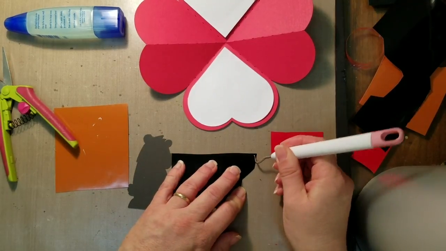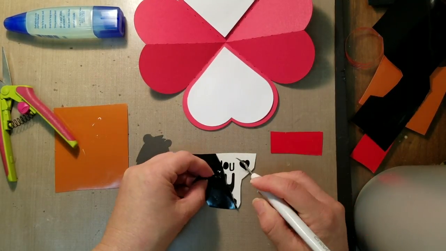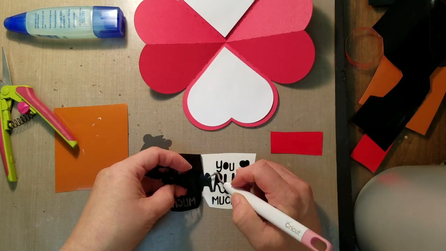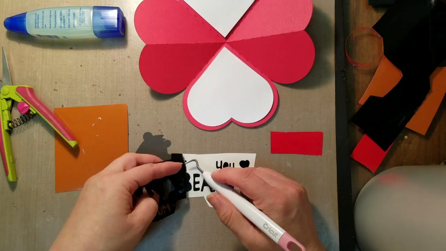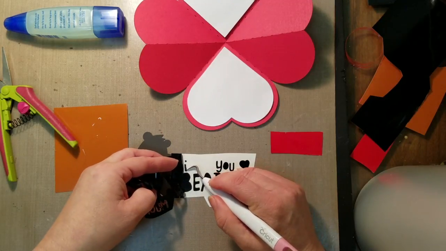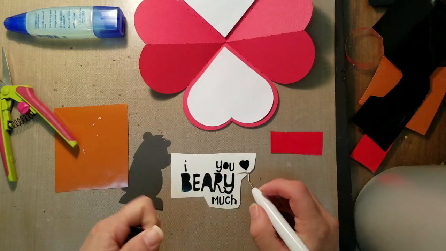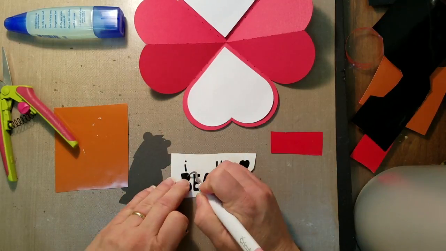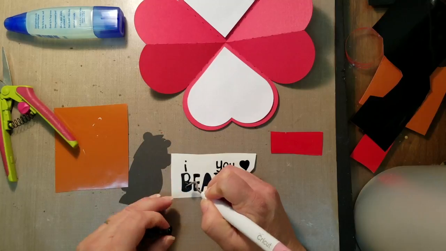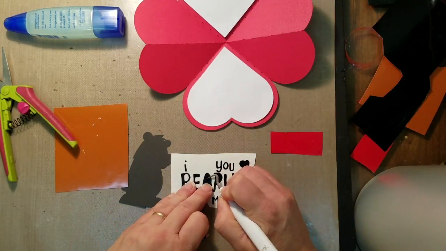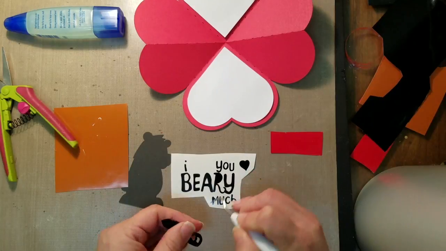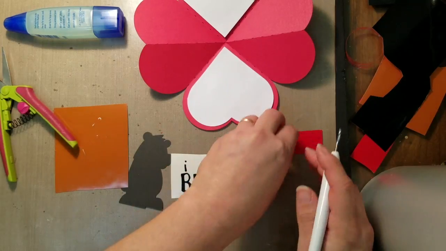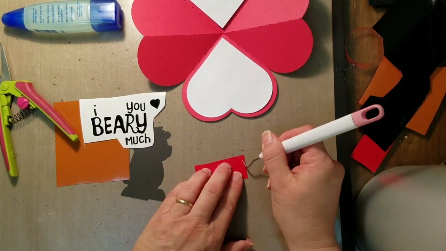So I'm just going to start at the corner here and use my little grip. I'm just going to carefully pull away. Okay. I'm just going to take out those little middle pieces here. Okay, and then I'm going to do the same thing for the other couple of pieces.